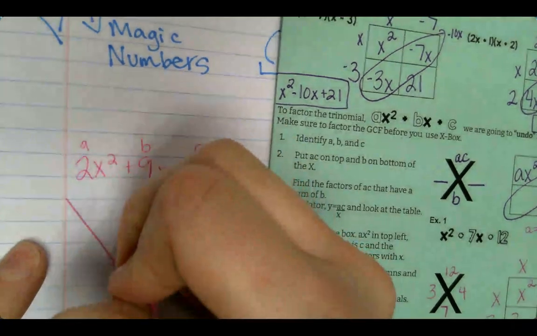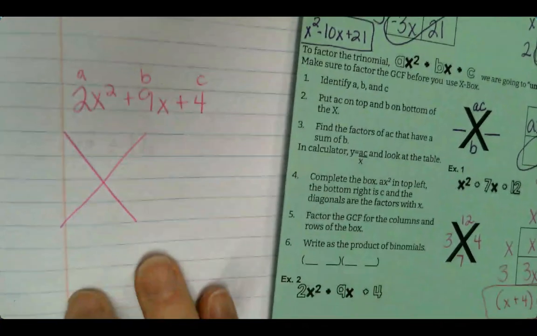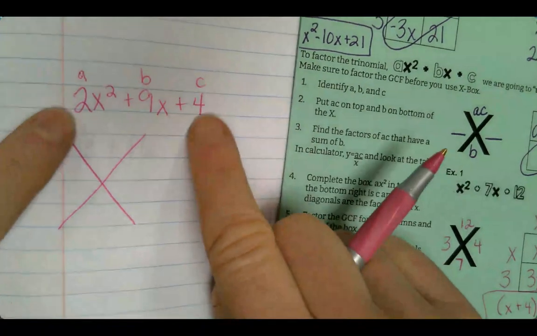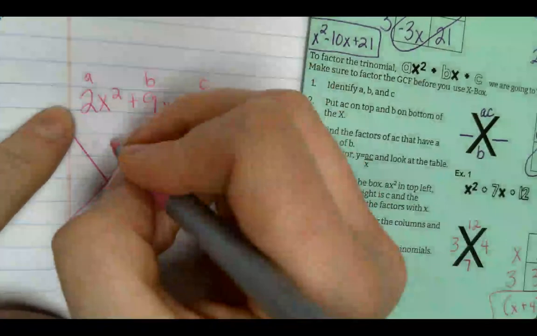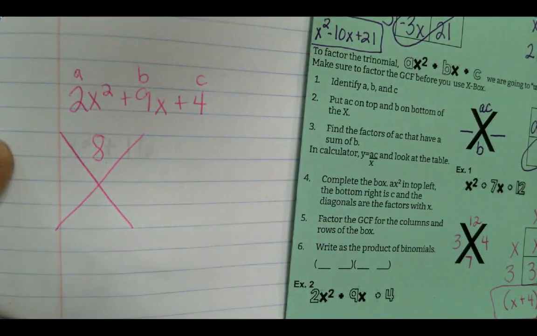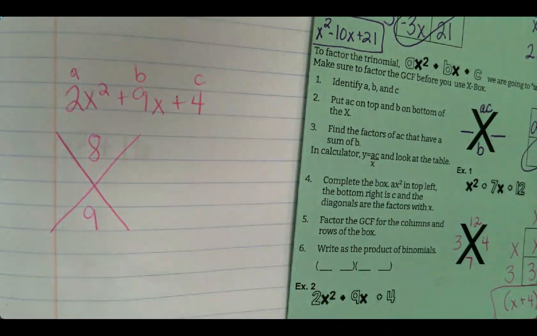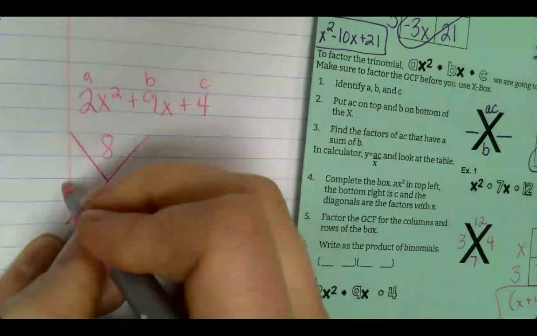Now do our X. On the top of the X is A times C. So look at A and C. 2 times 4 is 8. B goes on the bottom. So we're looking for factors of 8 that add to get 9.